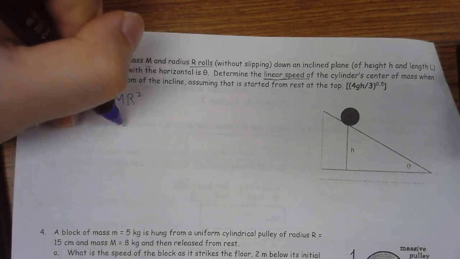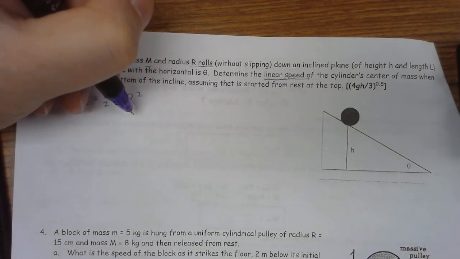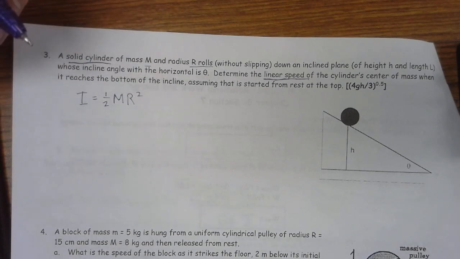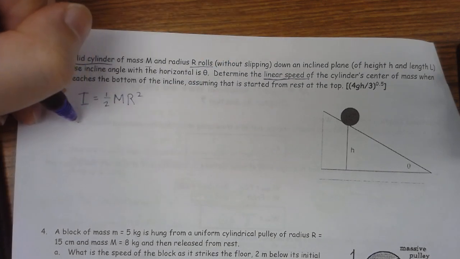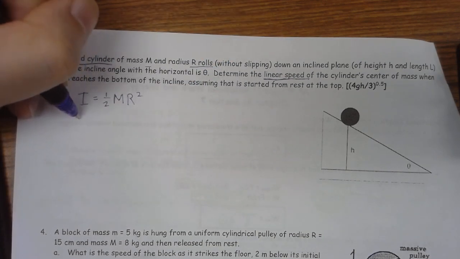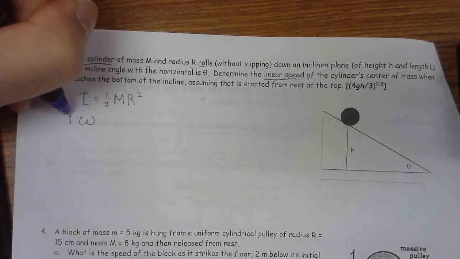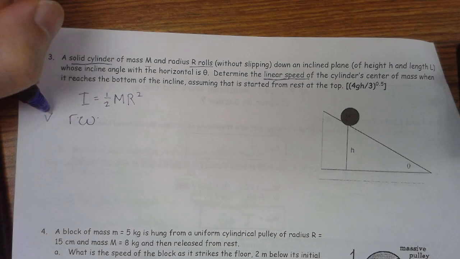We can do angular velocity times radius. Angular velocity, that's omega, right? R omega is equal to v.